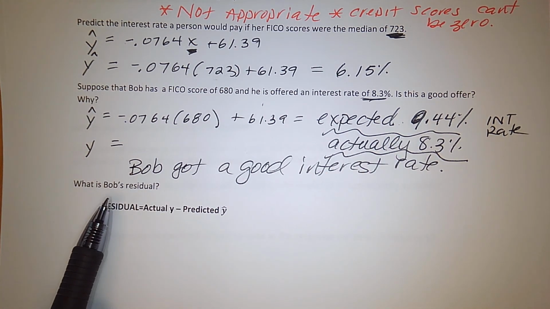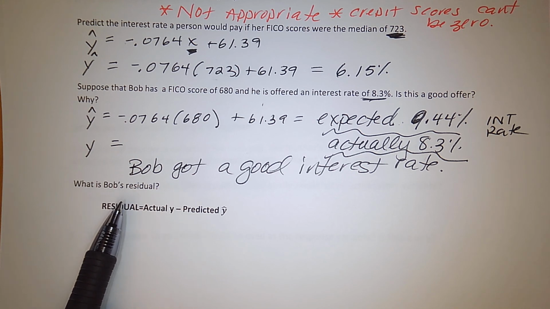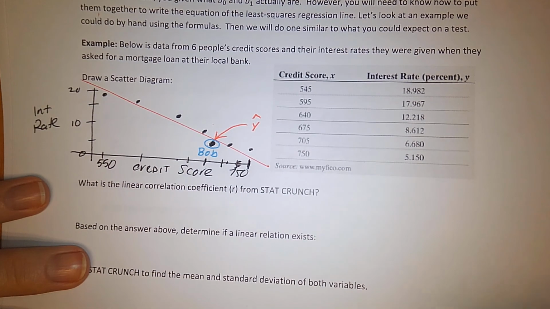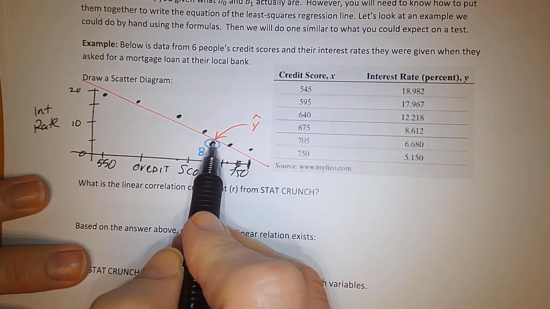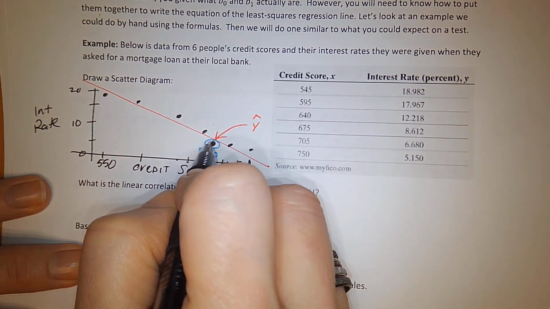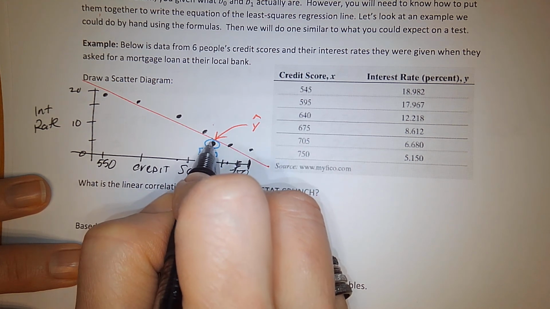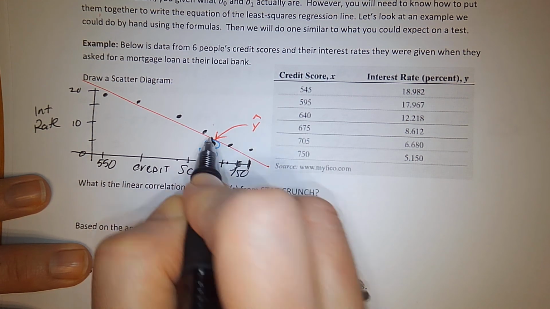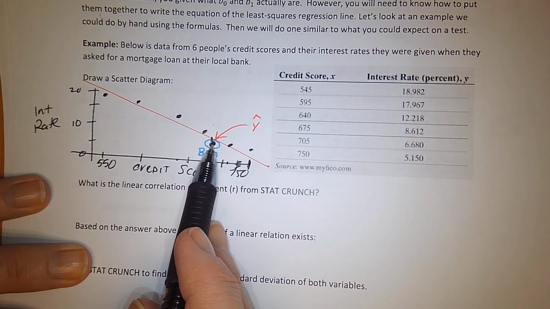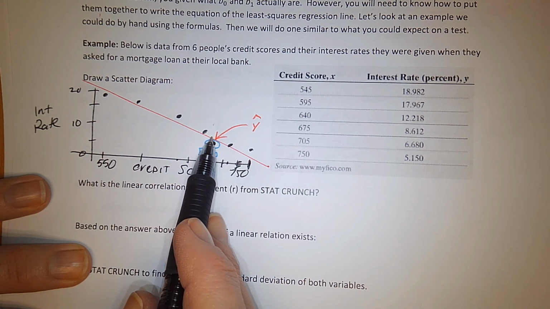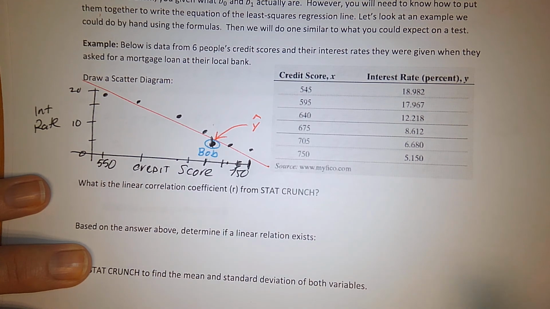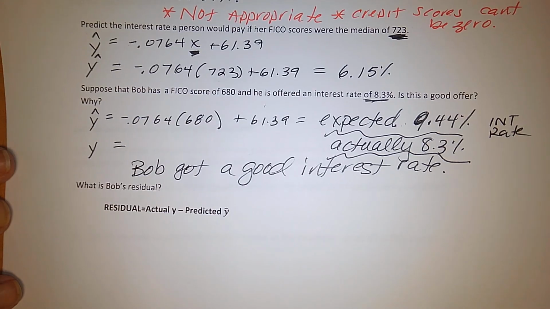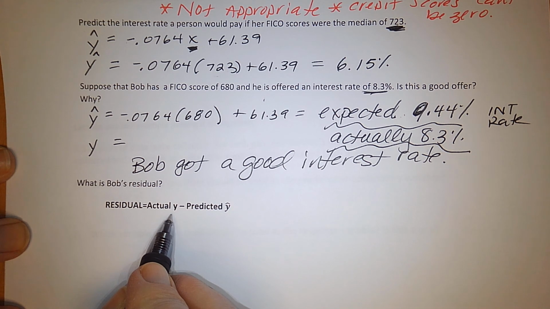So the last question says, now, what is Bob's residual? Now, residual is how far Bob is from the predictor line. So here's Bob. He received a good interest rate. He is below the prediction line. Well, what is this distance, this vertical distance between Bob's actual and what Bob should have gotten? How far is he off, the error from the prediction? We find the residual by taking the actual value.